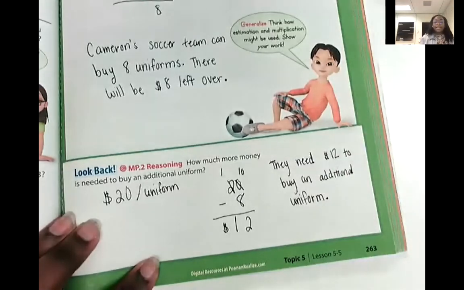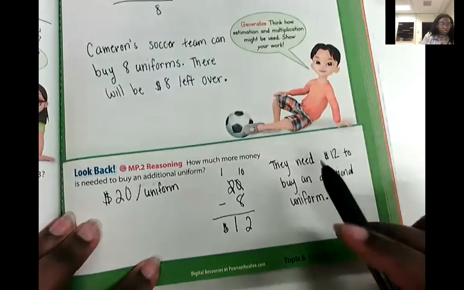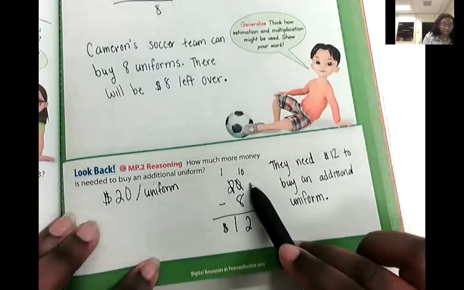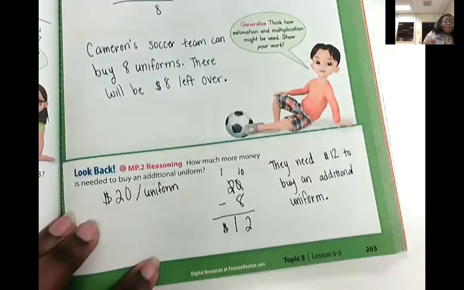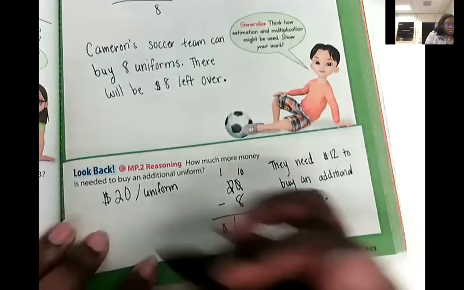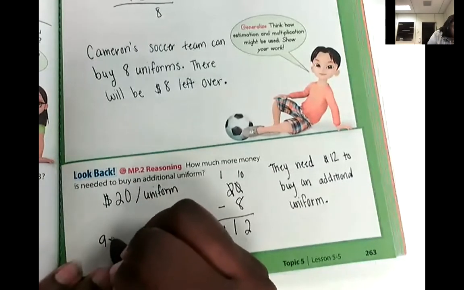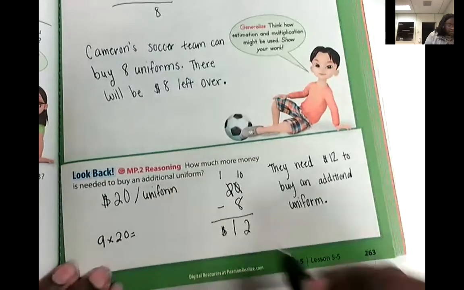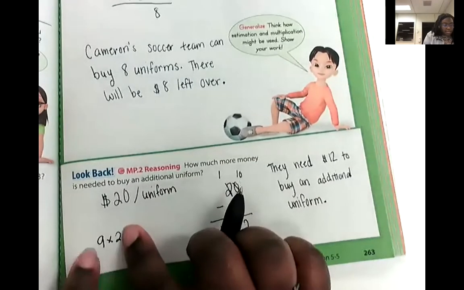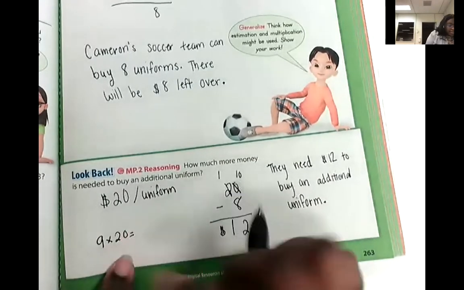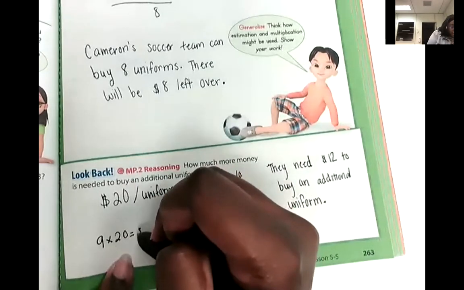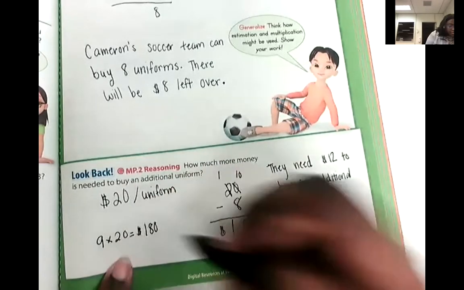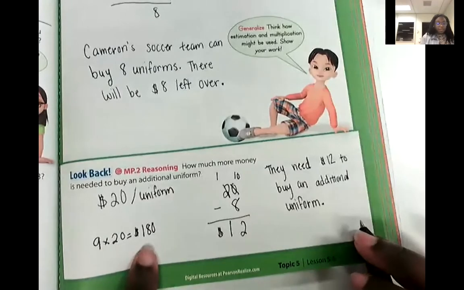And you can always go back in and check your answer because 12 plus 8 equals 20, right? If we buy an additional uniform, that means that we would have 9 uniforms. So we can do 9 times 20, right? 9 times 2 is 18. Add the 0, 180. So they would need $180 to buy 9 uniforms, all right?